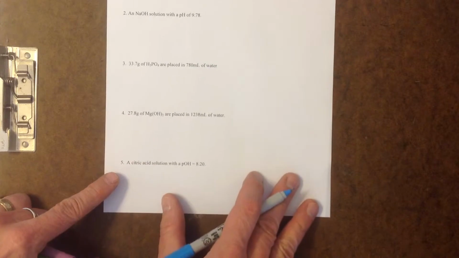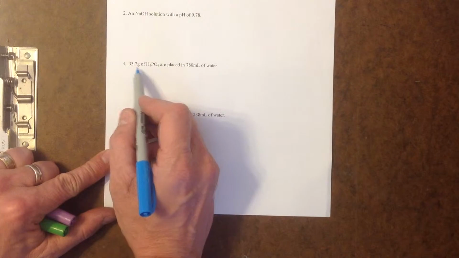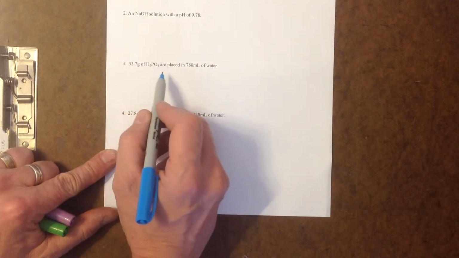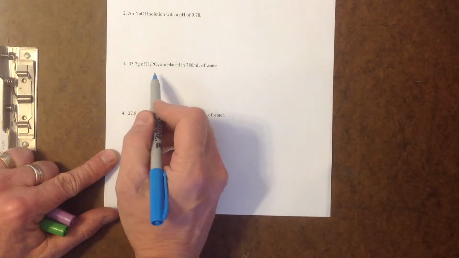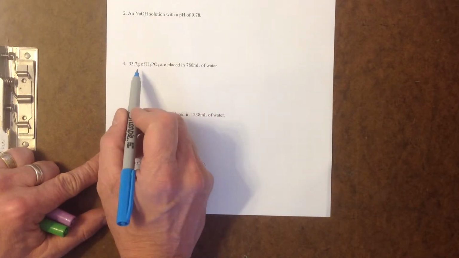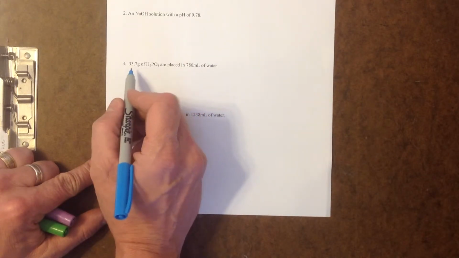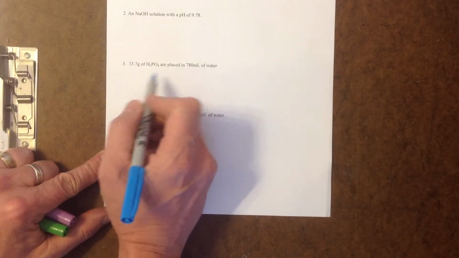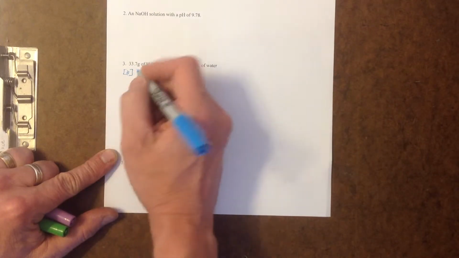It's a little more involved than the others, but here, number 3 is you have 33.7 grams of phosphoric acid placed in 780 milliliters of water. Well, you're not directly told that you have H or OH or pH or pOH, but you have enough information to get one of them. And since this is an acid, you have an amount and a volume of the solution. So basically you're being given H because it's an acid. It's not OH but H.